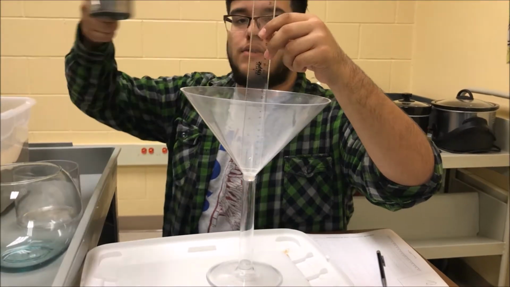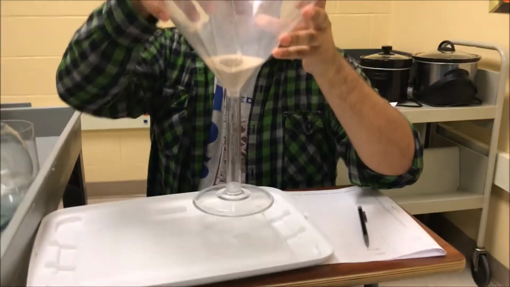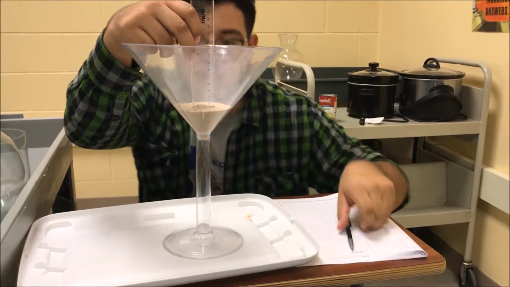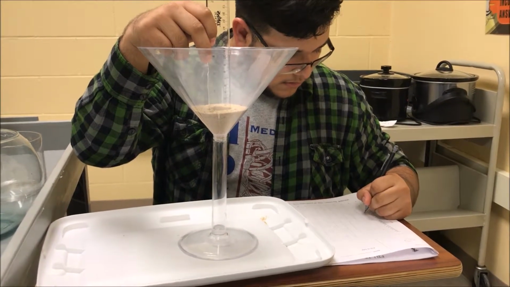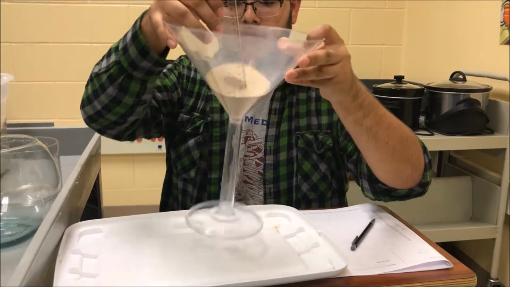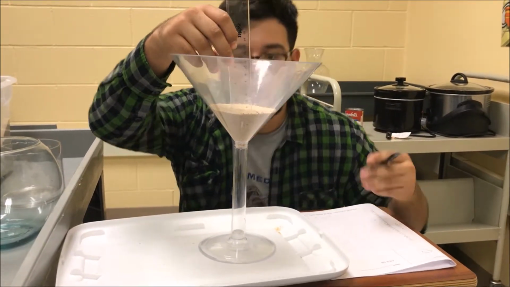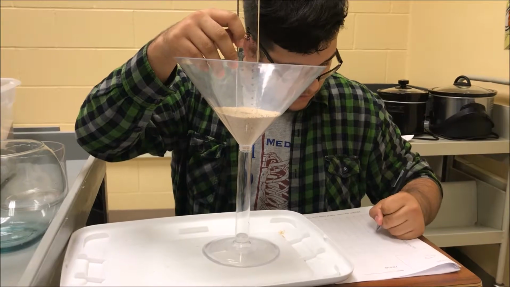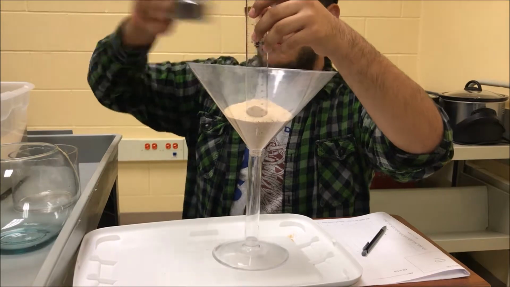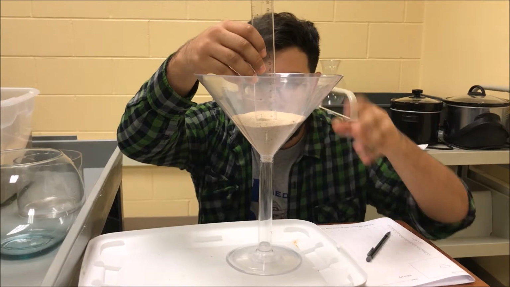In bowl 4, we picked a plugged funnel. We used a 1/2 cup scoop. So in scoop 1, we measured 2.7. In scoop 2, we measured it to be at 4. On the third scoop, we measured it at 4.5.